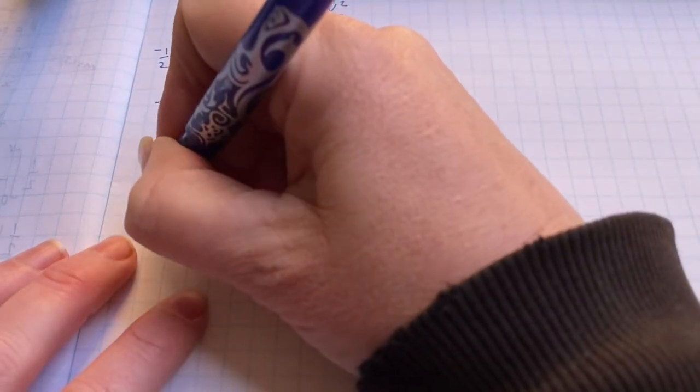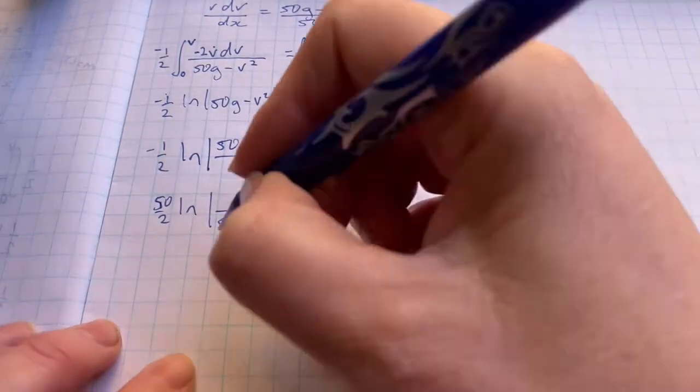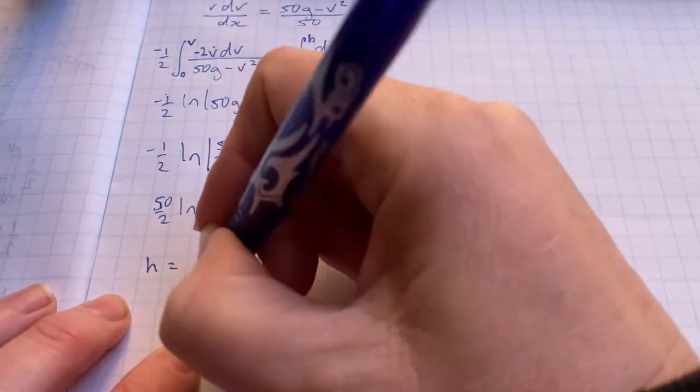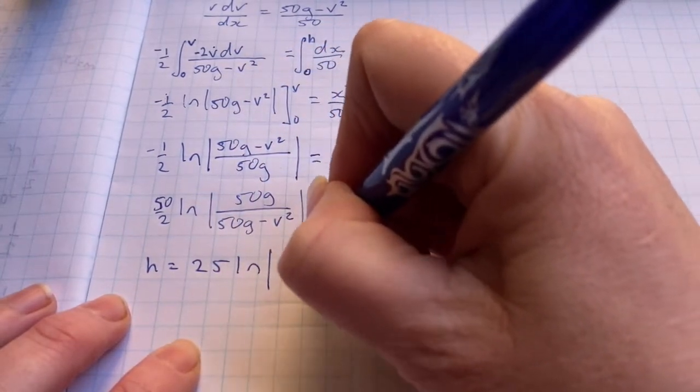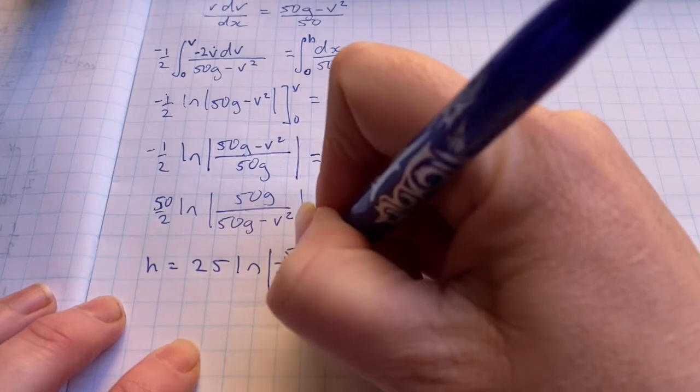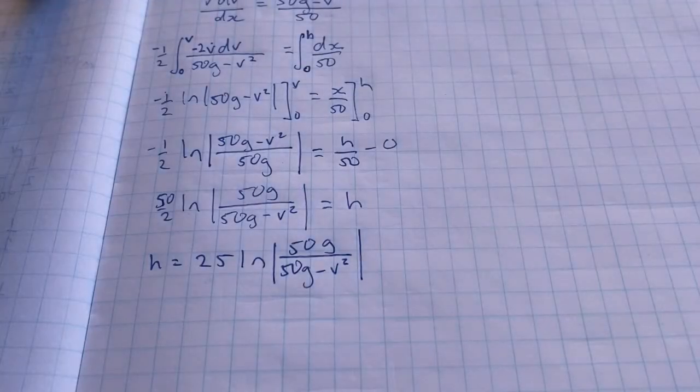Actually, I should have times by the 50 as well. Let's put that up there, equals h. Okay, so h is equal to 25 log 50g over 50g minus v squared. So that is our equation for the height of the particle on the return journey.